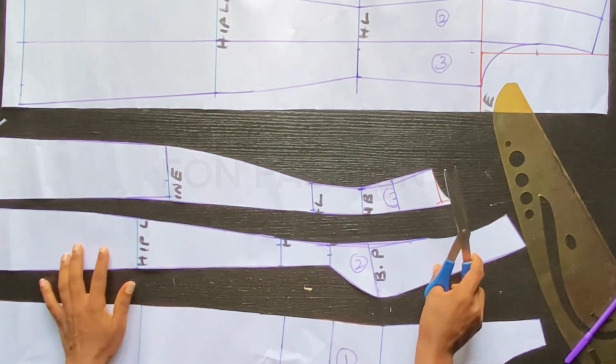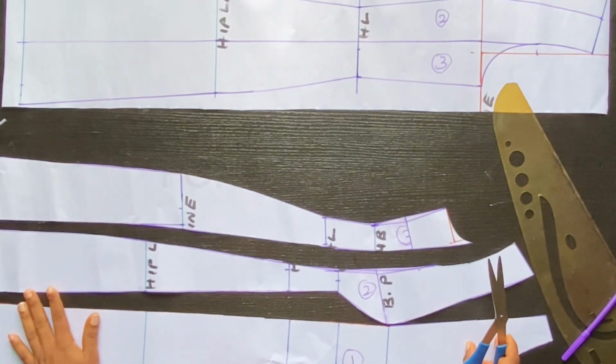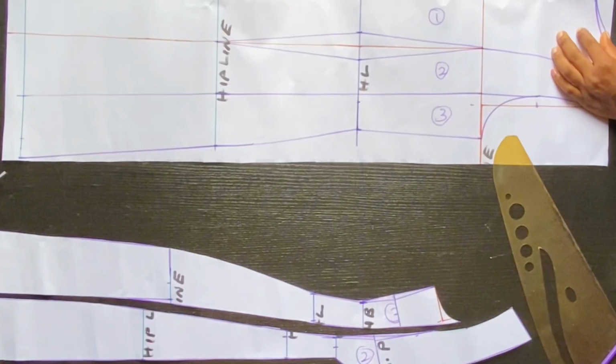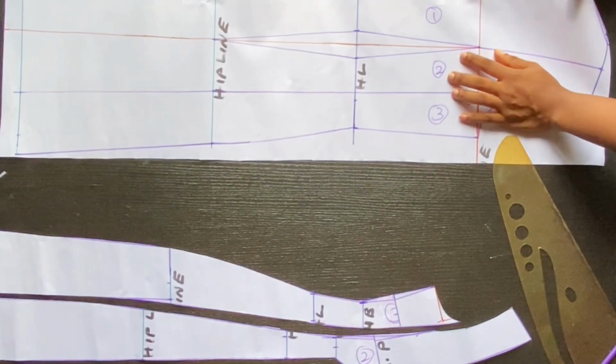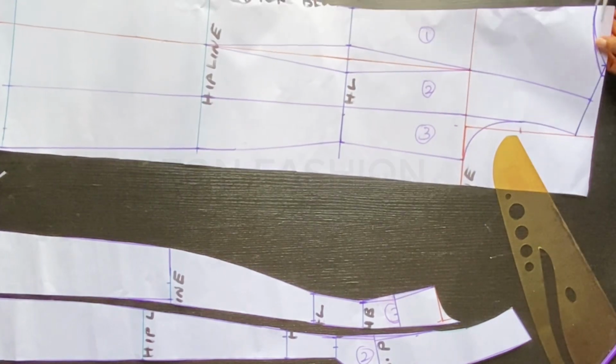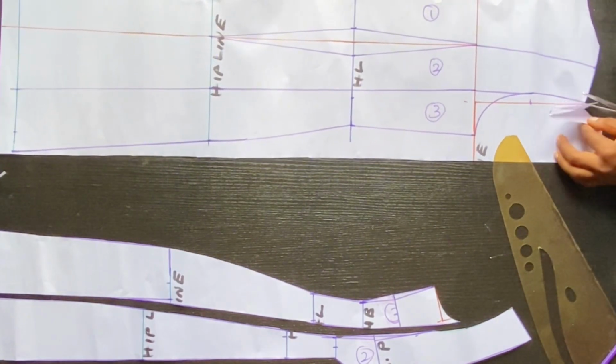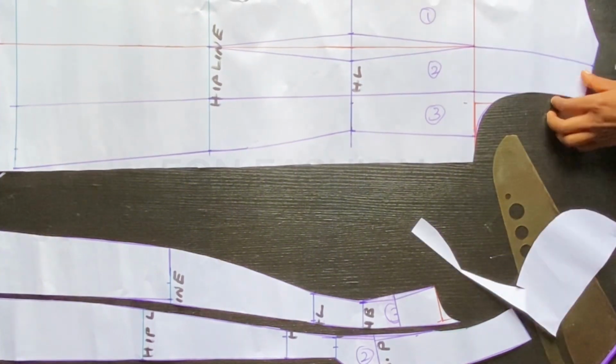So I have my front block here now. Let's cut the back block for this part for the zipper. Then the neckline, the shoulder, the armhole to cut off the darts.